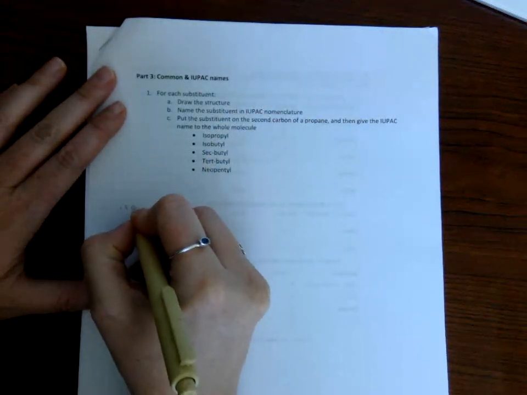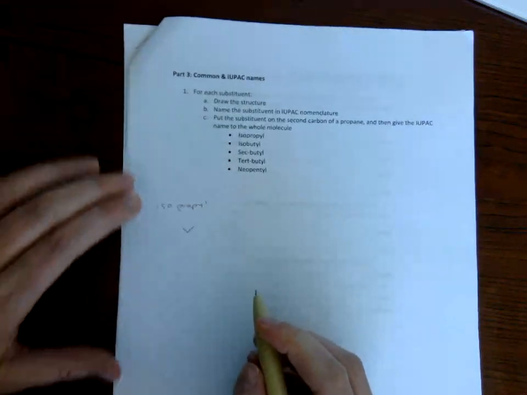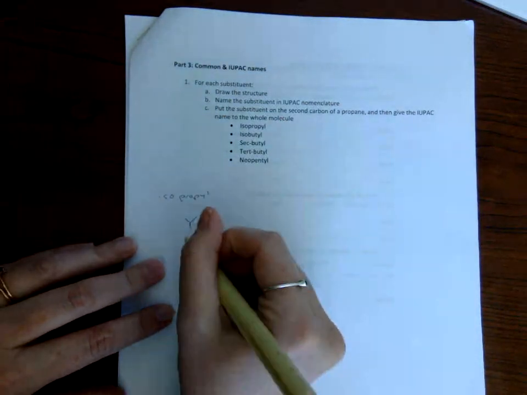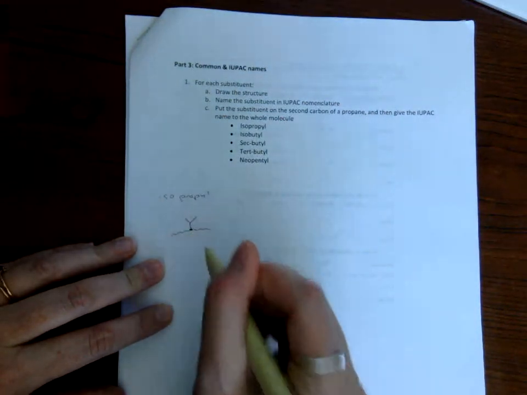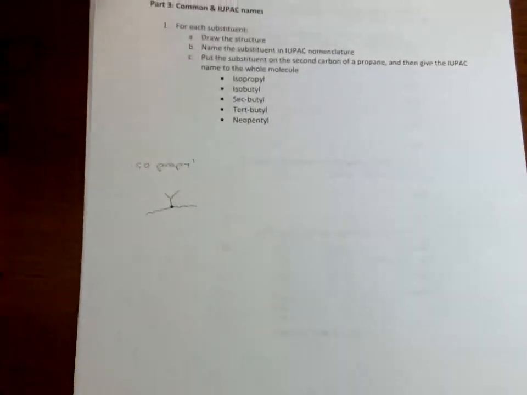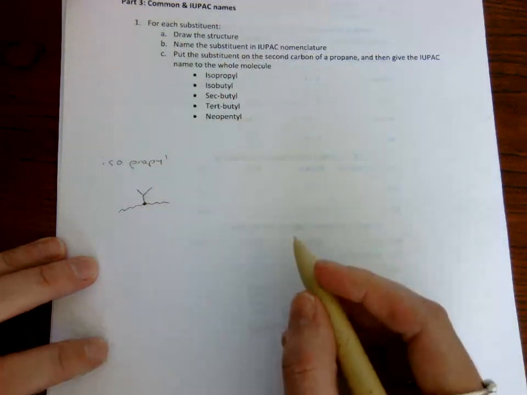So isopropyl looks sort of like a Y, but it has 3 carbons like that. And then this would be your parent chain. I'm going to draw a squiggly line. This carbon is your point of attachment to the parent chain. So hopefully that makes sense. It's that carbon right there that is not part of the isopropyl. It is an attachment to the parent chain.